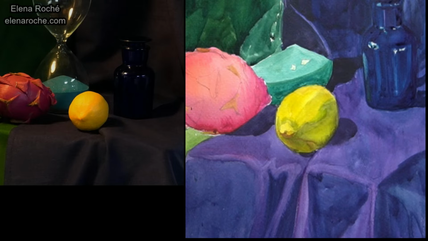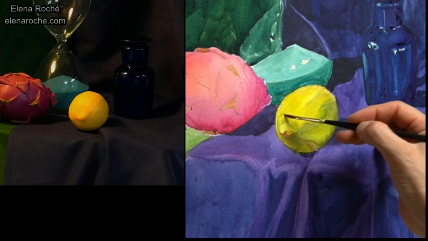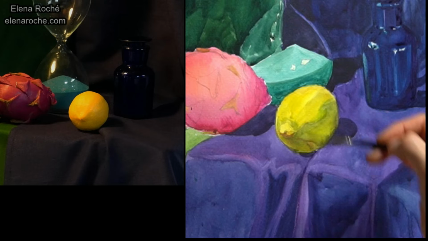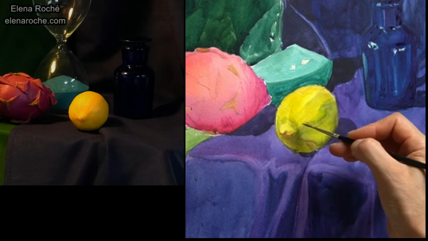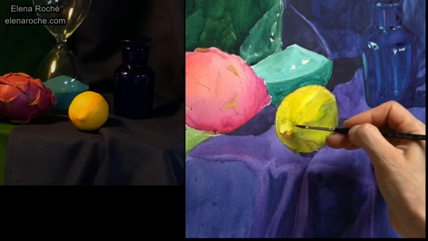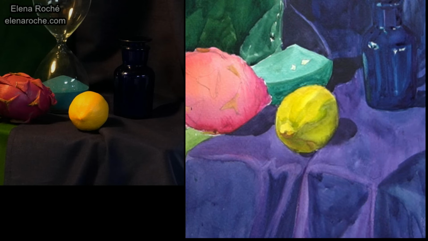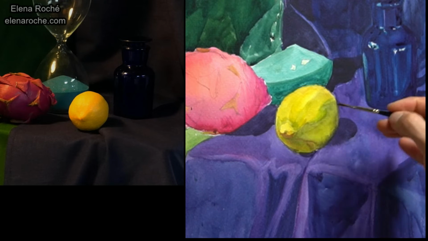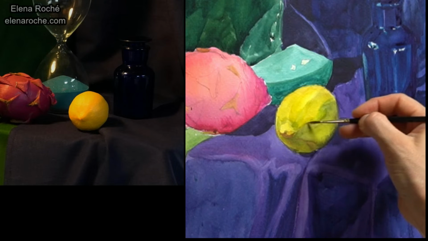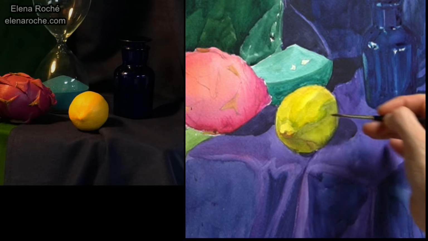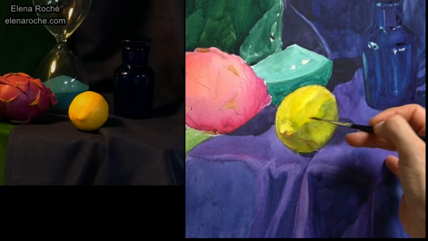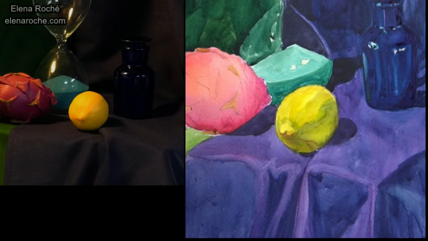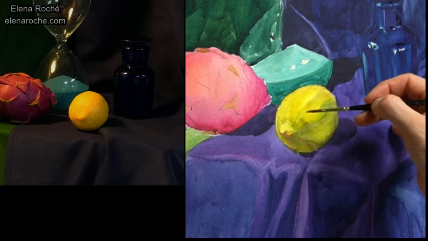But as it comes down to here, it starts to get a little bit darker. These are very, very delicate changes. These are not very strong changes in values. So you have to think of it as being super careful in here.